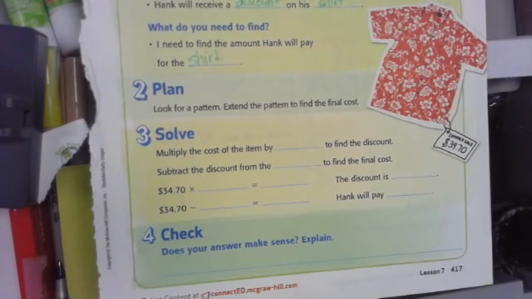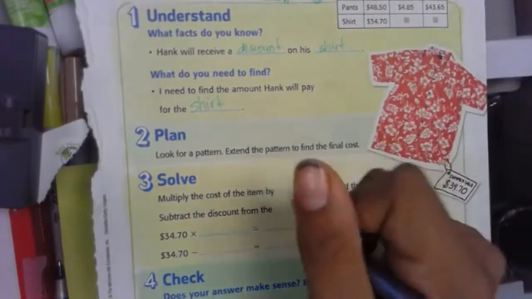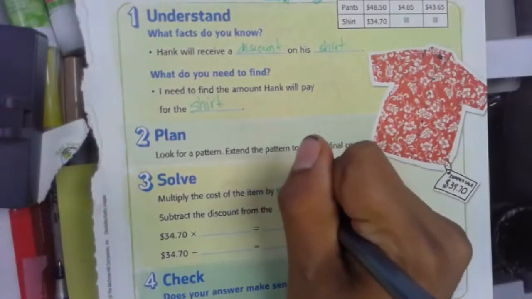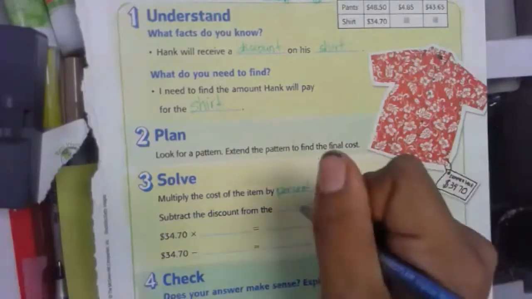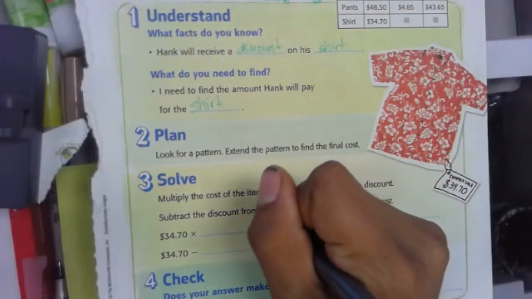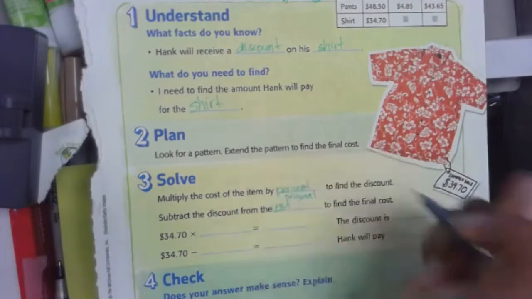Multiply the cost of an item by the percent to find the discount. Subtract the discount from the original cost to find the final cost.